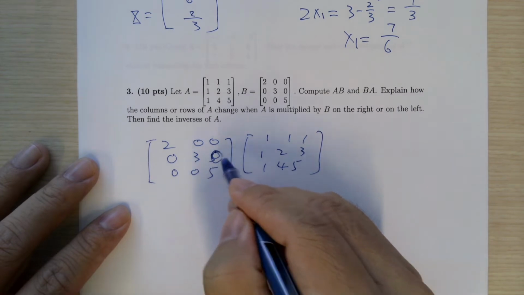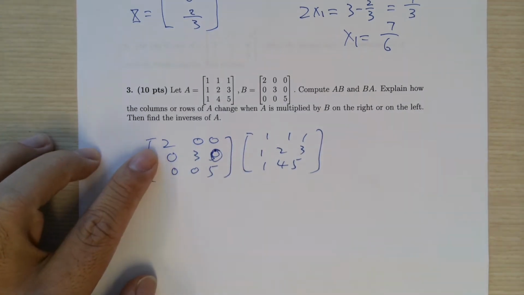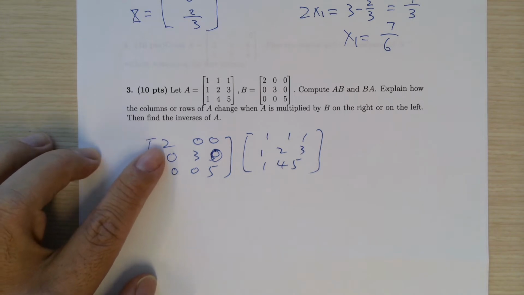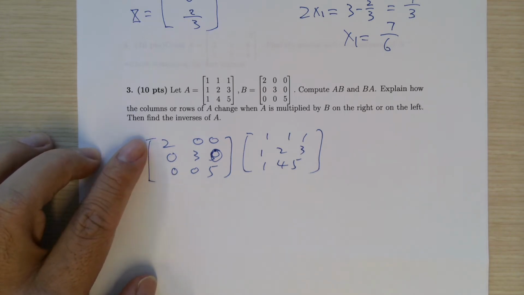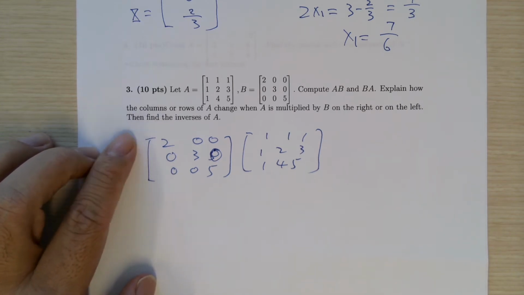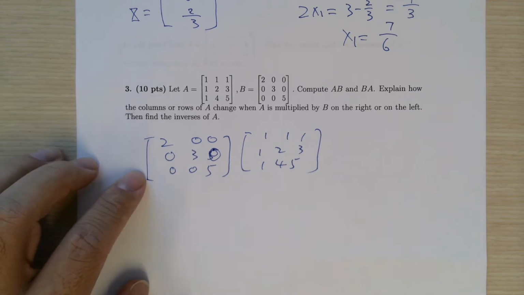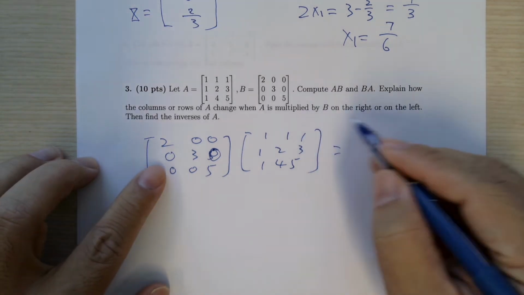You see, if we do a left multiplication, B times A. This is an identity matrix, but on top of that, you use row 1 times 2, row 2 times 3, row 3 times 5. If you do a left multiplication, it's exactly the same thing.